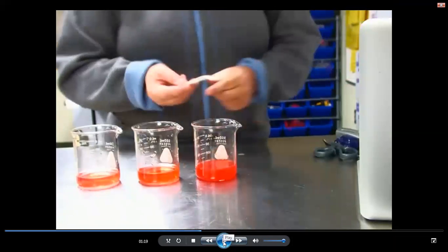As you can see here, she used the same volume of water, okay? But she used different amounts, or different masses, of the solid or the food coloring. So as we increase the amount of the solid, the concentration increases.